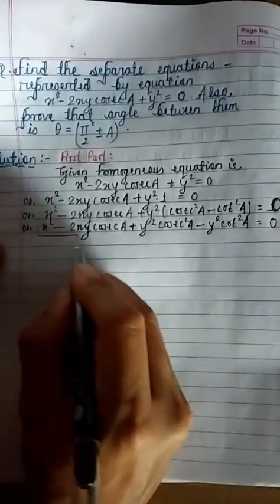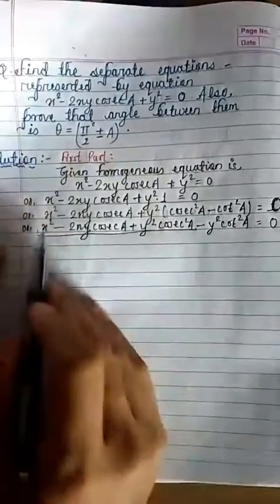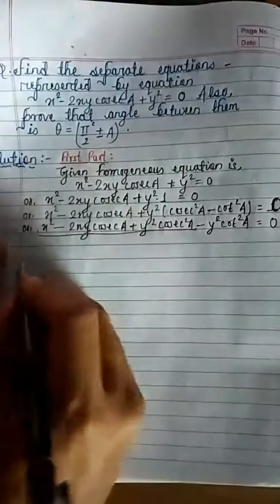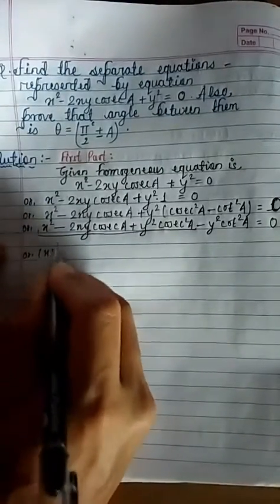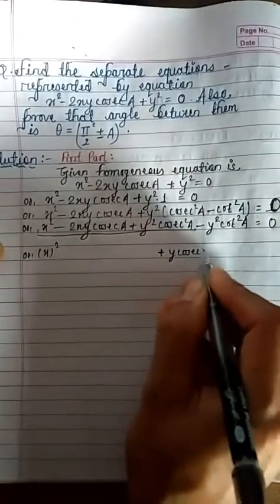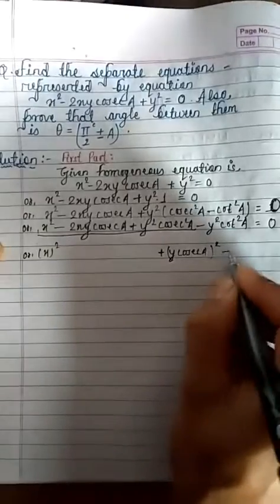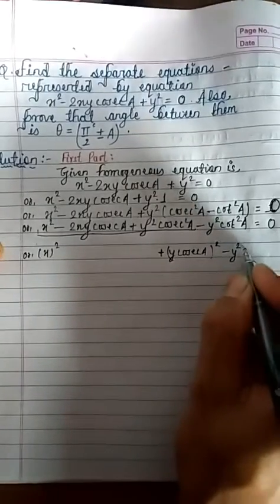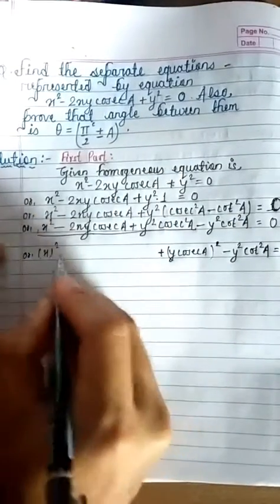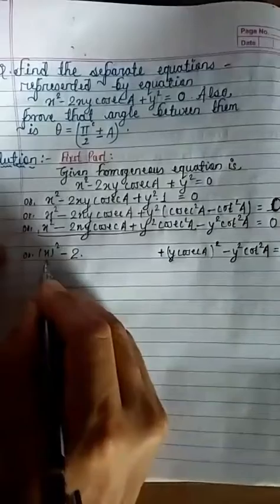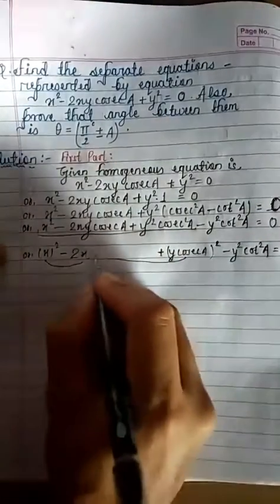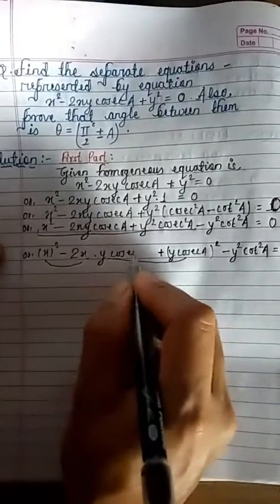Now see this part of the question, only this part: x square minus 2xy cosec a plus y square cosec square a. Let's complete the square here. x square minus 2xy cosec a plus y square cosec square a, that is the whole square of x minus y cosec a, and the last part, y square cot square a, equal to 0 as it is. In between the minus, we are going to complete the square. Let's bring x here, and this part will come here, y cosec a.